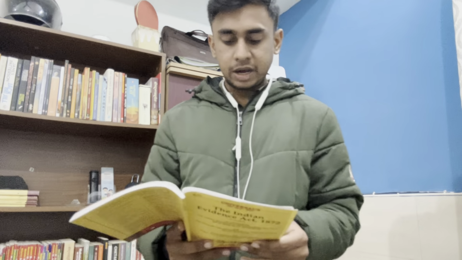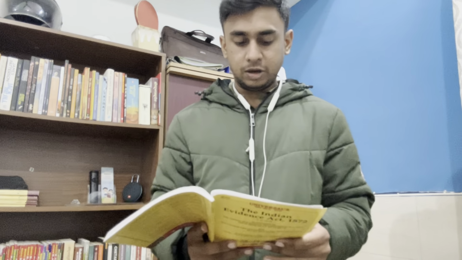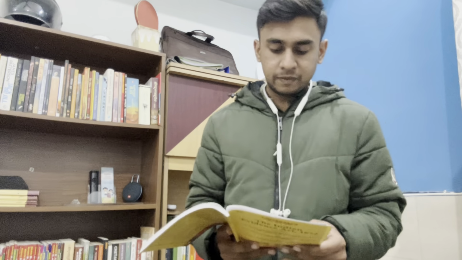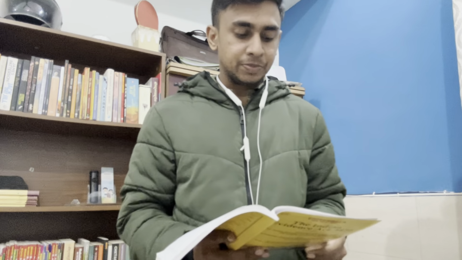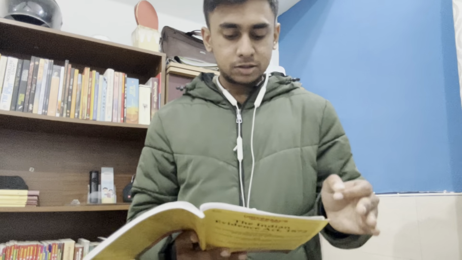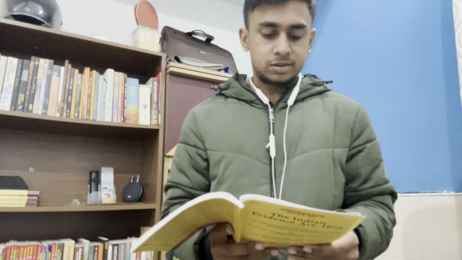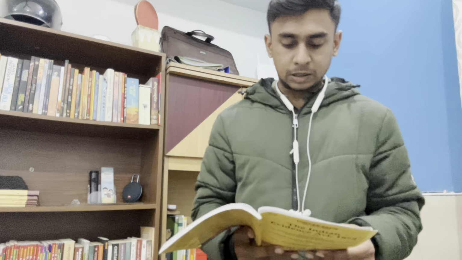Section 65. Cases in which secondary evidence relating to documents may be given. Section 65A. Special provisions as to evidence relating to electronic record. Section 65B. Admissibility of electronic records. Section 66. Rules as to notice to produce. Section 67. Proof of signature and handwriting of person alleged to have signed or written document produced.